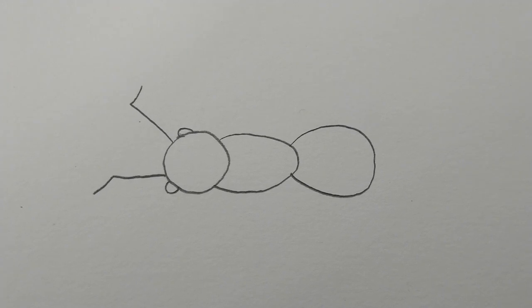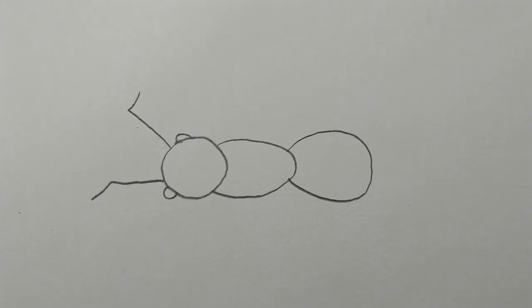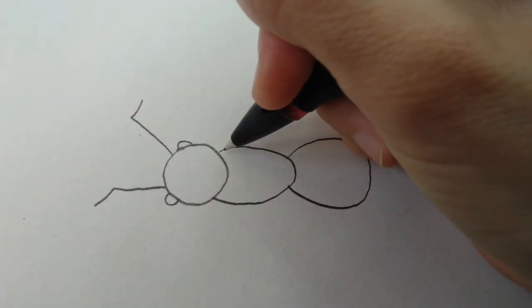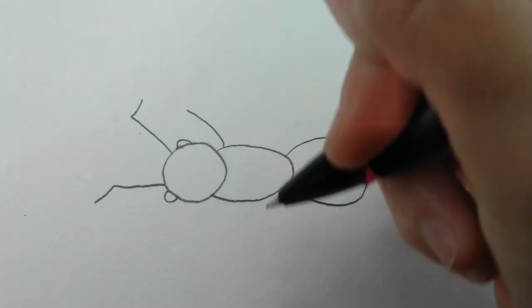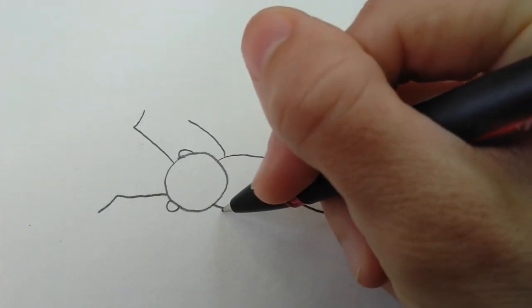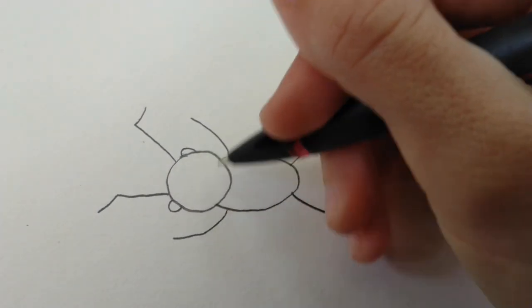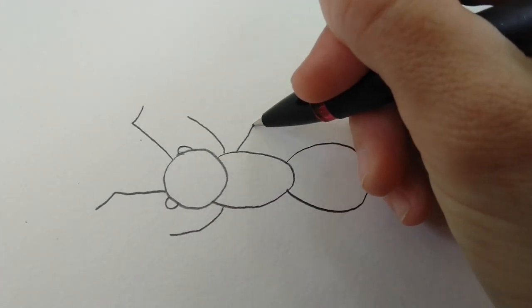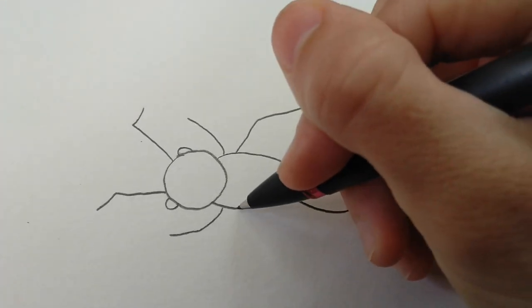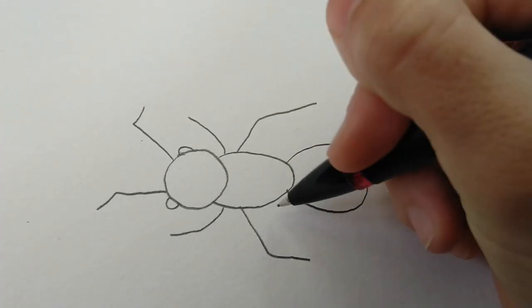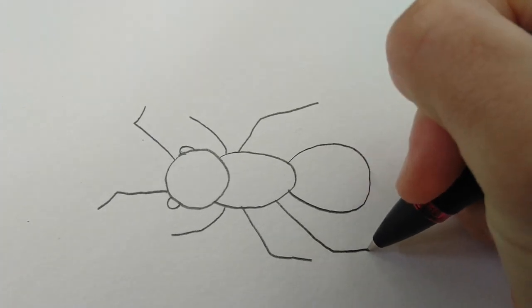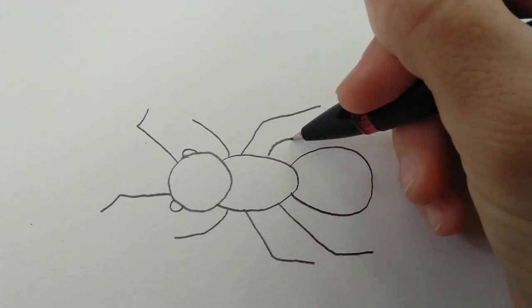And how many legs do insects have? 6. Let's give this friend 6 legs. The first set of legs on an insect usually point forward like that. So the front 2 legs point forward. And then the other set of legs usually point back. So they point back like that.